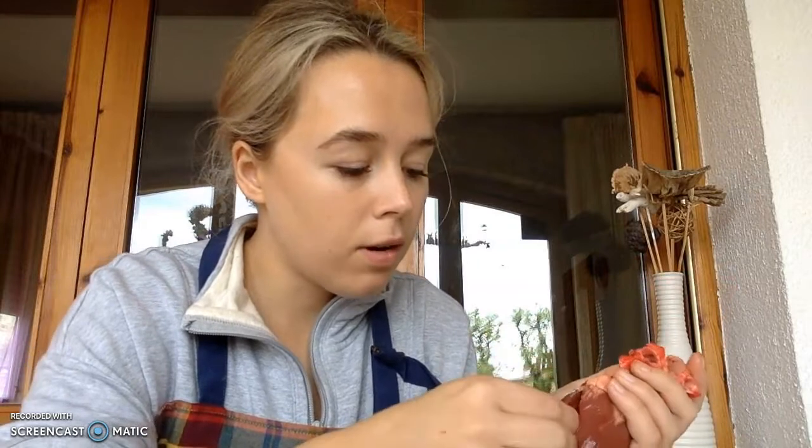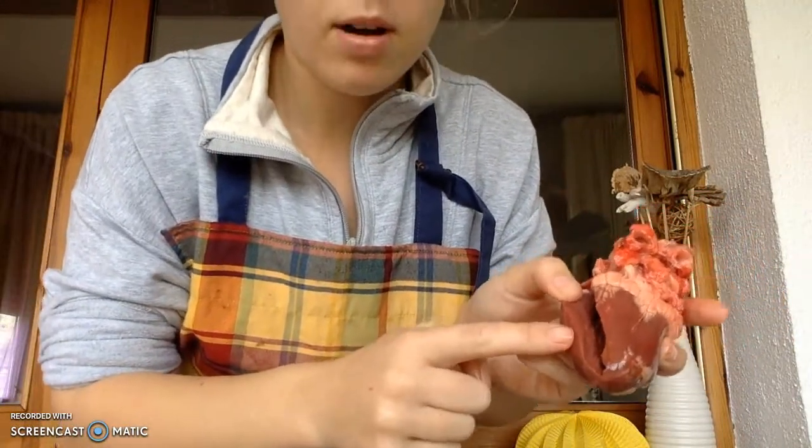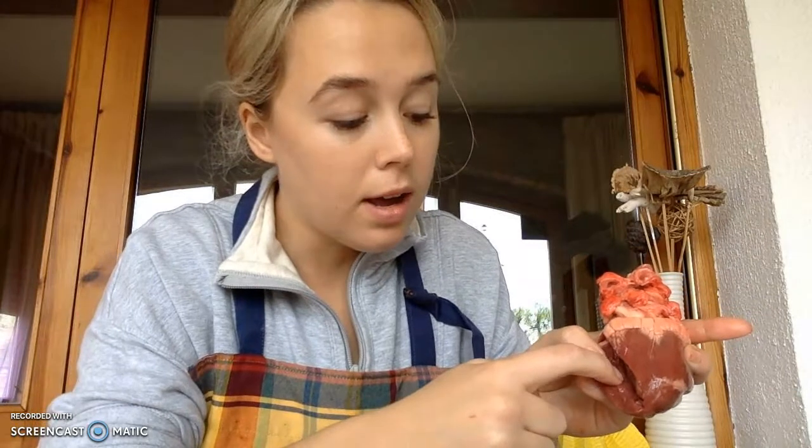Let's go ahead and open up the left side of the heart. Sorry, the screen went a little black. So first let's talk about the layers of the heart. This outer layer right here is our epicardium. And then this muscular thick layer right through here, and it's much thicker on the left ventricle than it is on the right ventricle, is our myocardium. And then these bumpy ridges inside, the innermost layer of the heart, that is our endocardium.